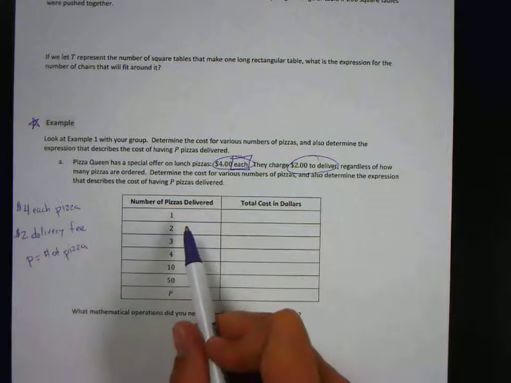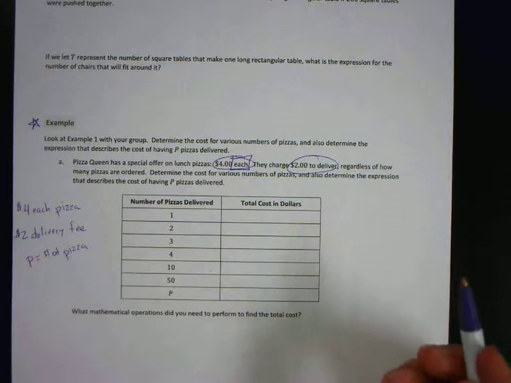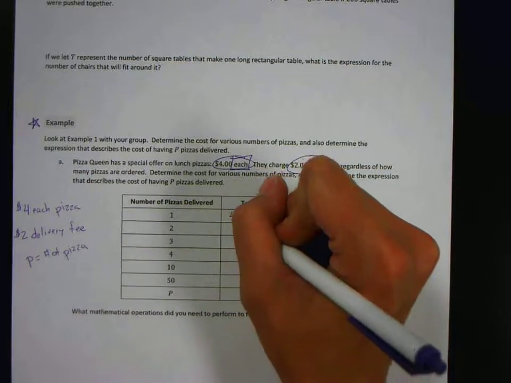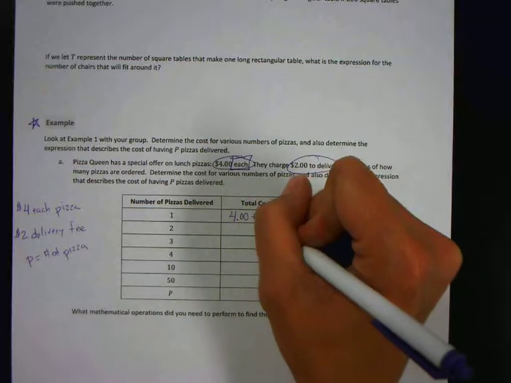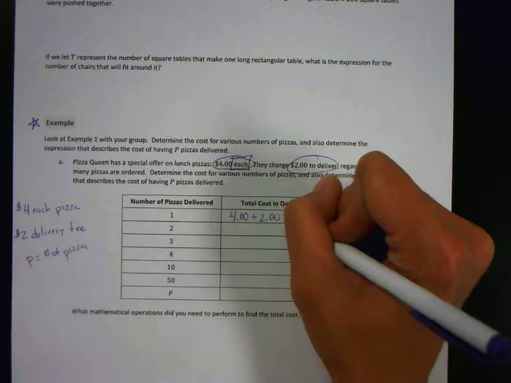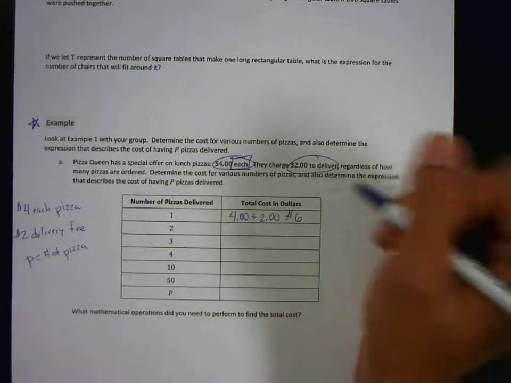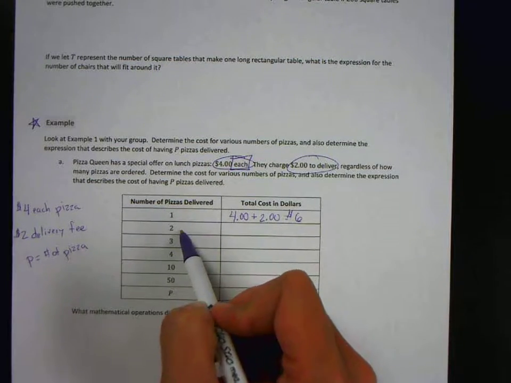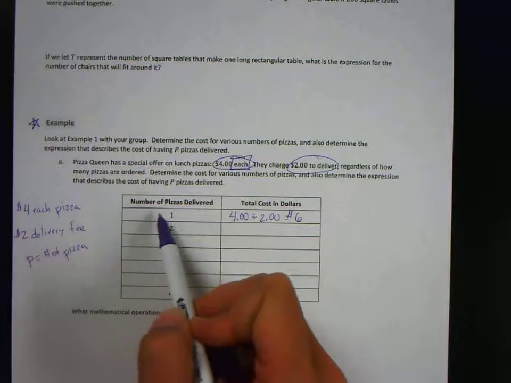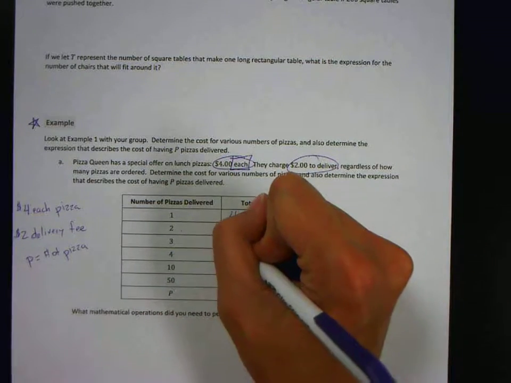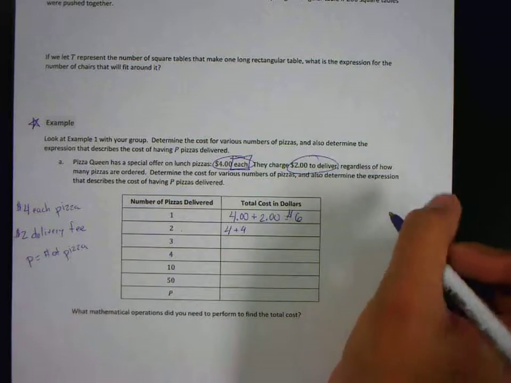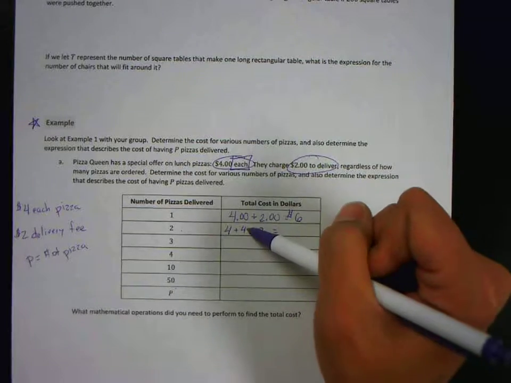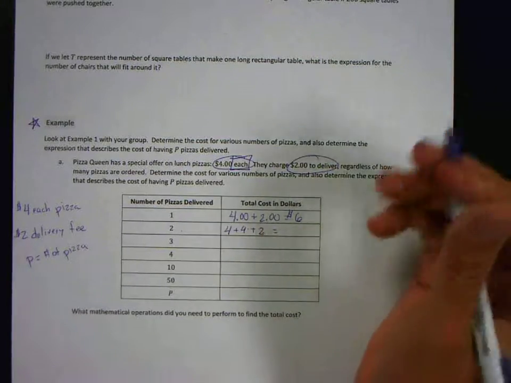Let's try to figure out, okay, well, if I have one pizza, how much is it going to cost me? So one pizza costs $4 plus my $2 delivery fee. That's going to cost me $6 to order one pizza. Well, let's say I have two pizzas. Well, if it's $4 for each pizza and I have two pizzas, that's 4 plus 4 because I have two pizzas, plus my delivery fee of $2. So we have 4 plus 4, which is 8, plus 2, which is $10.